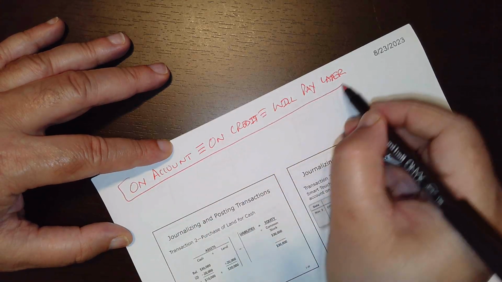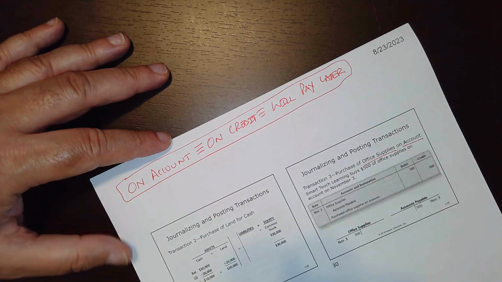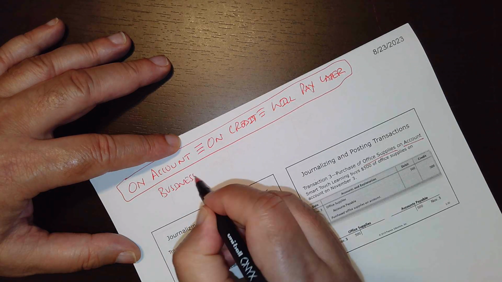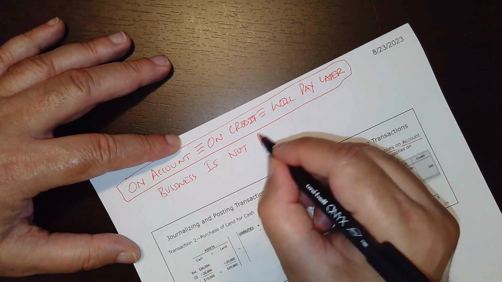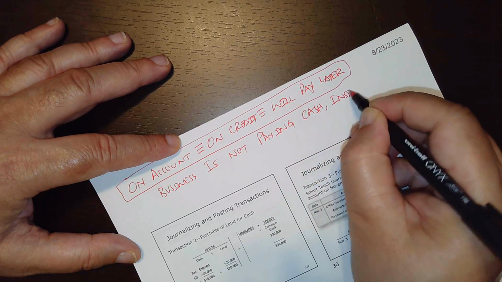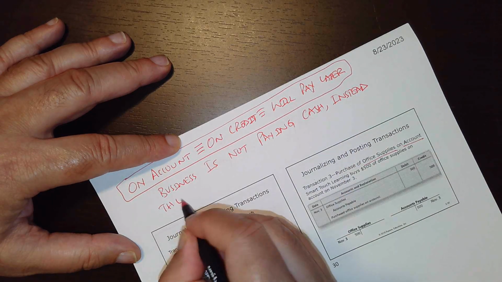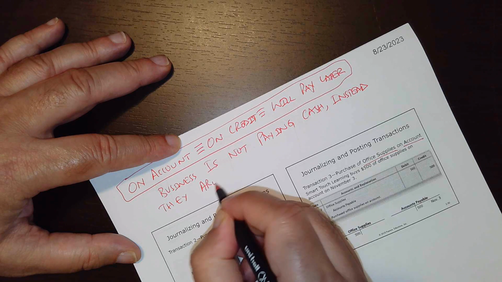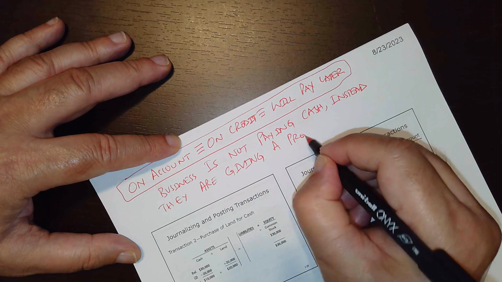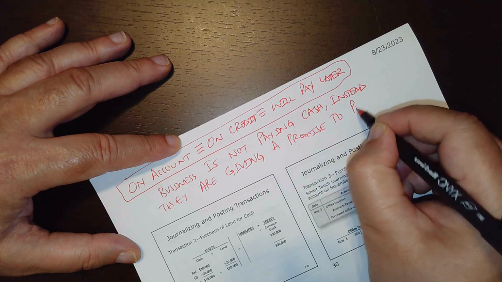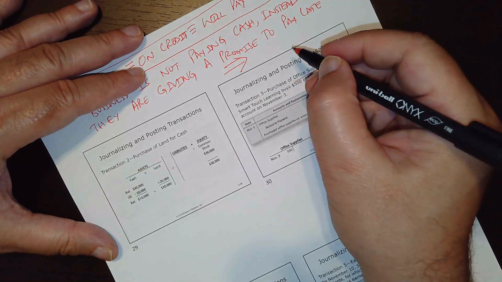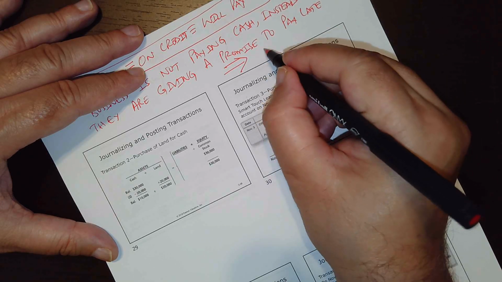All these words, when you're going to see in the question, in the exam, in the quiz, in the homework, simply means business is not paying cash. Instead, they are giving a promise to pay later, and that gives rise to something called payable.